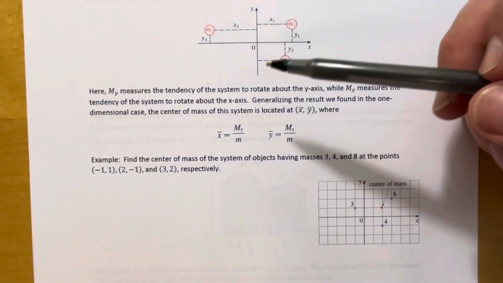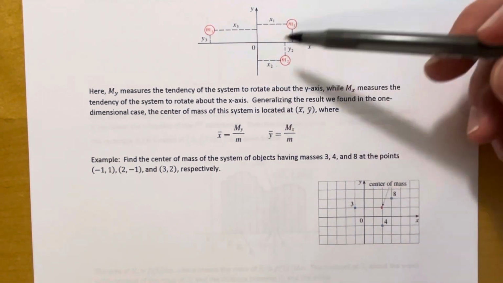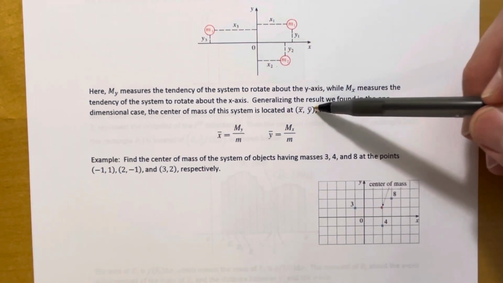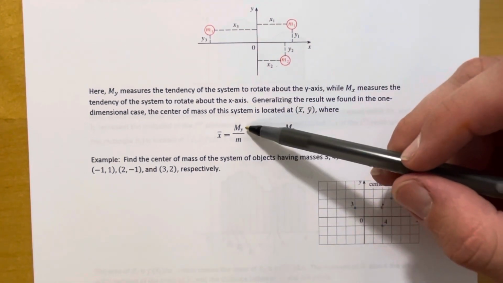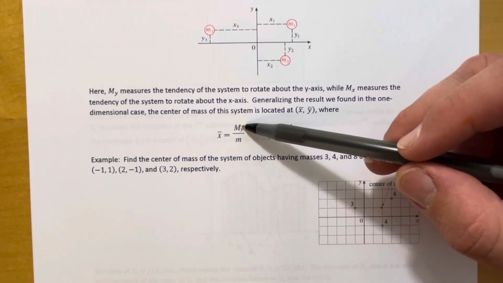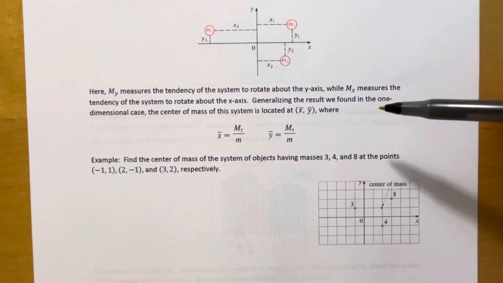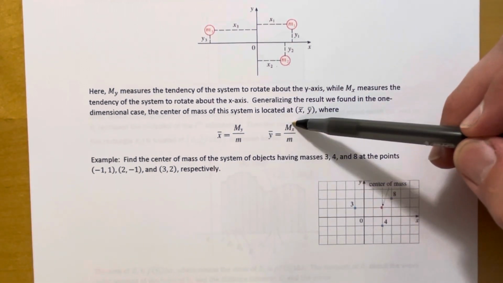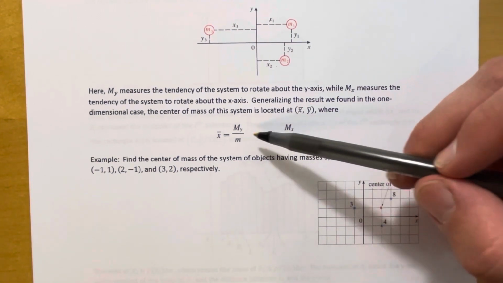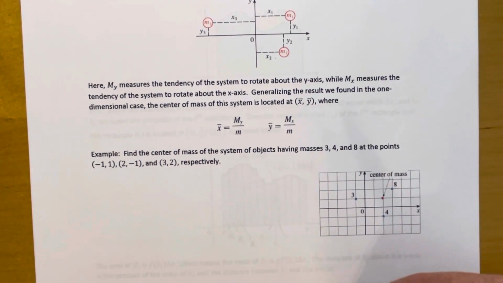We know from generalizing our previous results that the center of mass of this system is going to be located at the point (x bar, y bar), where x bar is equal to the moment about the y-axis, My, divided by the total mass of the system. Y bar is equal to the moment about the x-axis, Mx, divided by m. Okay, these together give me the coordinates of my center of mass.